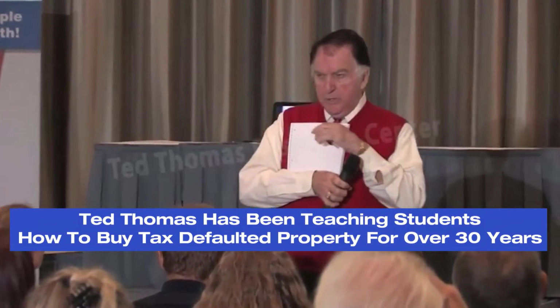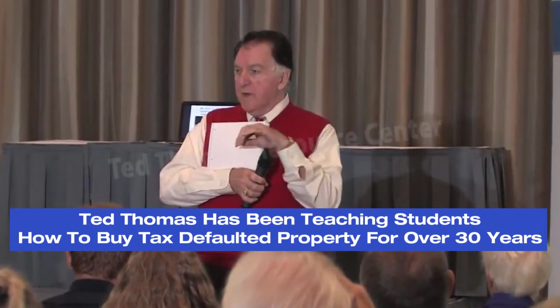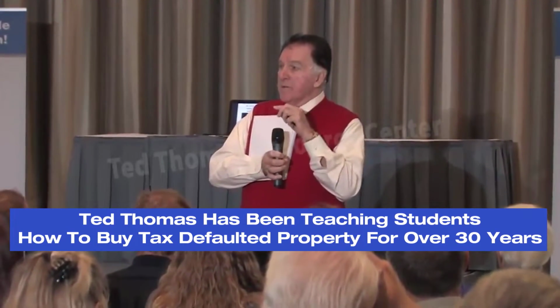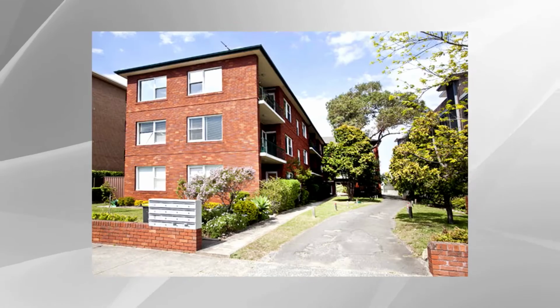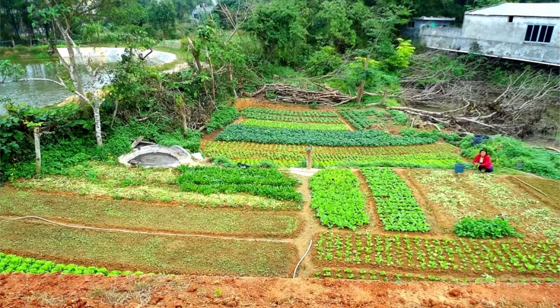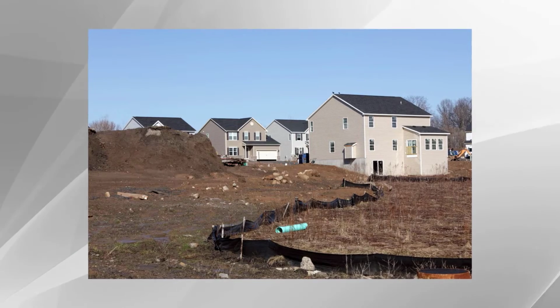Now, when they sell these properties, the starting bid is basically the back taxes. So if someone defaulted on their taxes, that's where the auction might start. So that could easily start at 10 cents, 20 cents, 30 cents on the dollar. Now, what kind of properties are these? These are just traditional real estate: single-family homes, small apartment properties, small office buildings, sometimes small farms, even residential lots. Those are properties that are selling at tax defaulted auction.